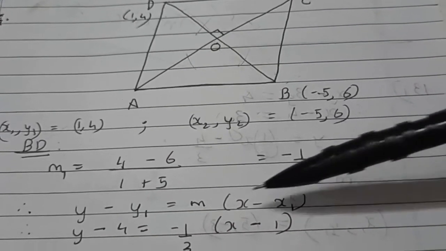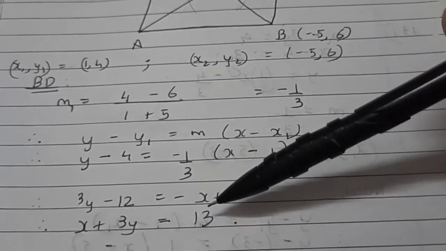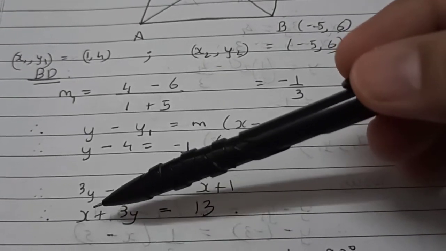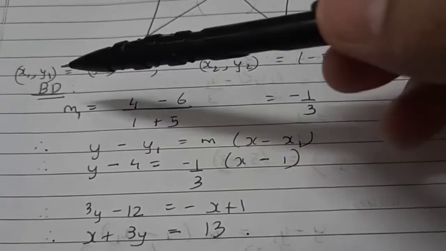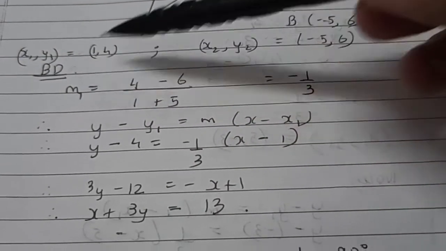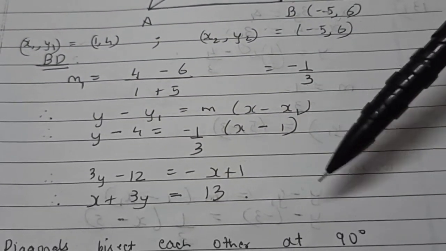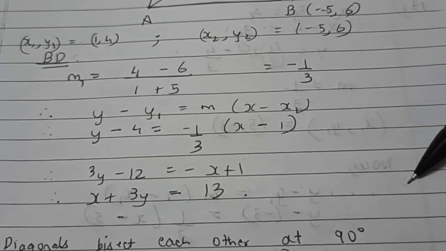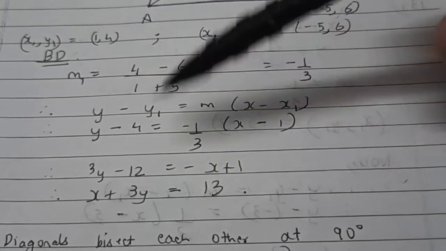Be careful about the signs. Open the brackets. Rearrange the terms. This is the standard equation for line BD. That's the heading I had given. If you would not have given, then you would have to write is the required equation for diagonal BD. But I've given the heading, so that's fine.